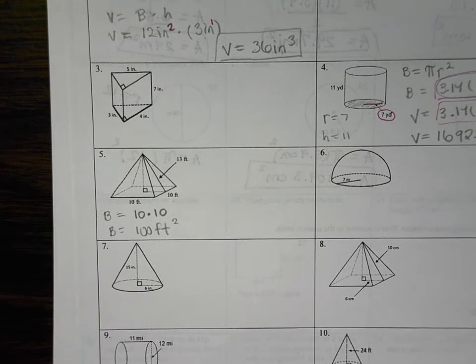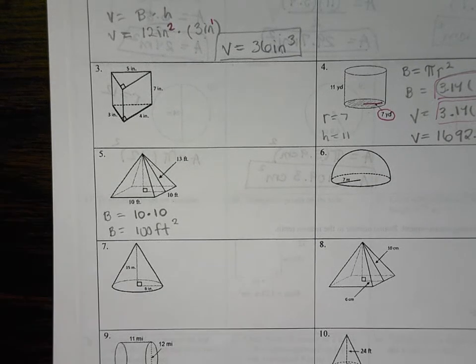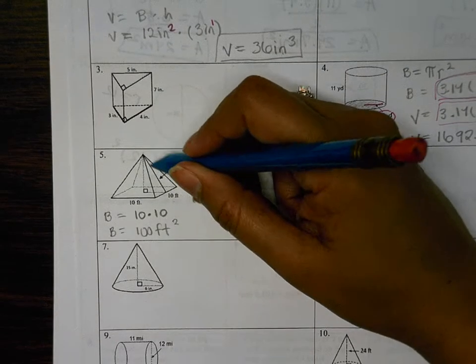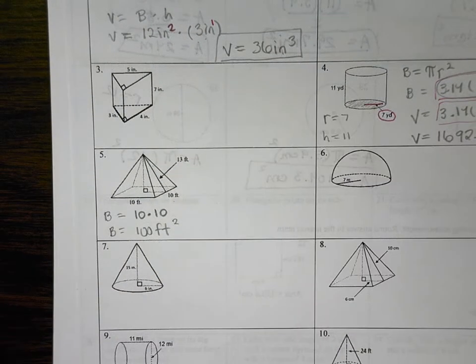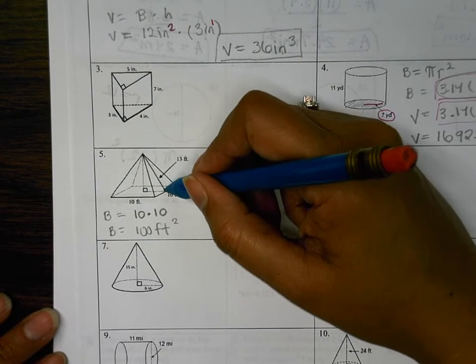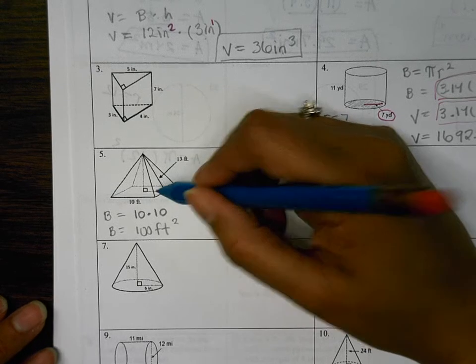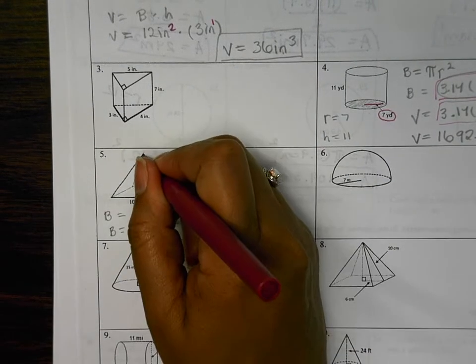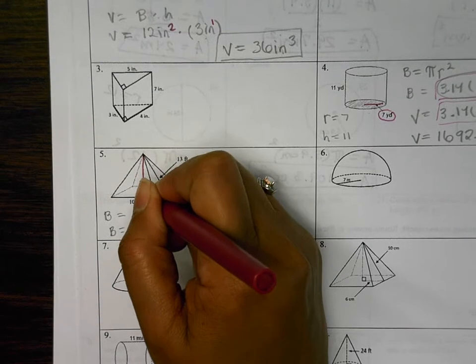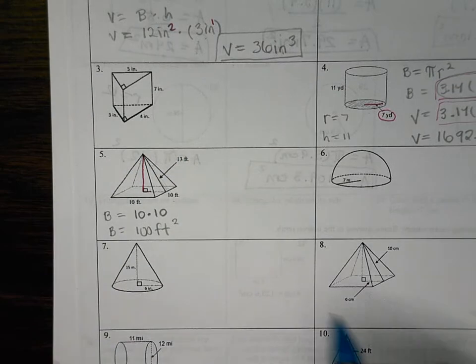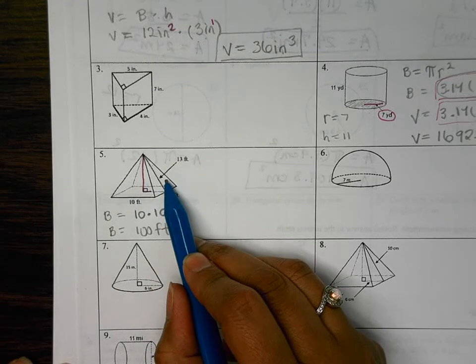What is the height for this problem? What does it look like the height is for this problem? Do you think people might use a 13 as the height? Yeah, but that's not right. It has a special name. This one right here is called the slant height. Do you remember what we said on the previous day, that the height always has to be perpendicular to the base? Do you guys remember when I said that? I think it was Friday. The height has to be perpendicular to the base.